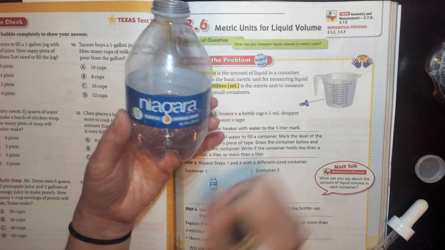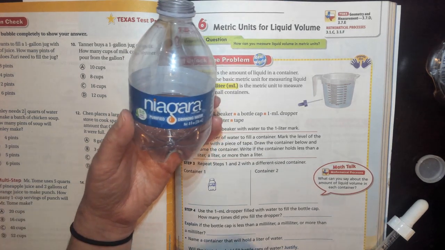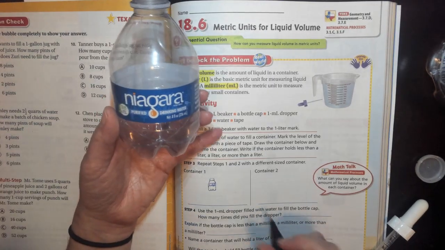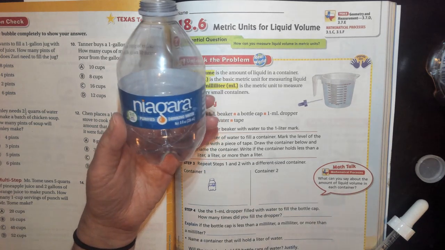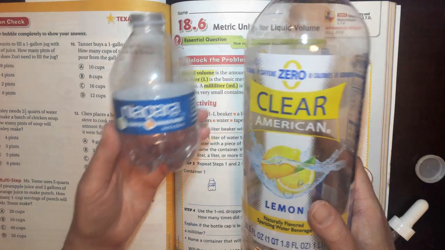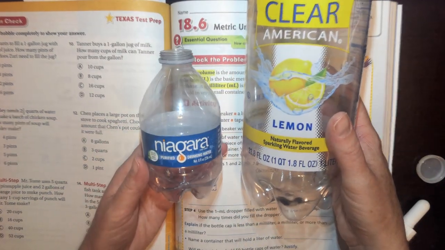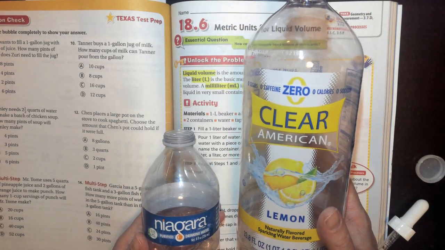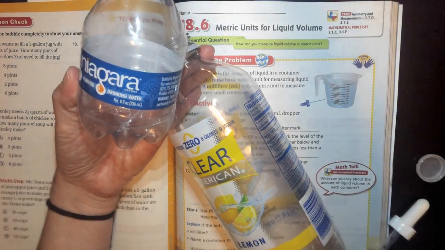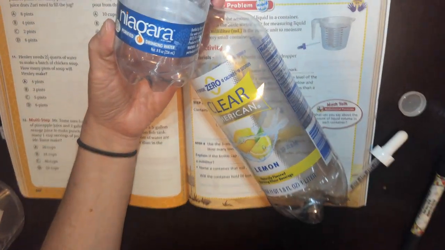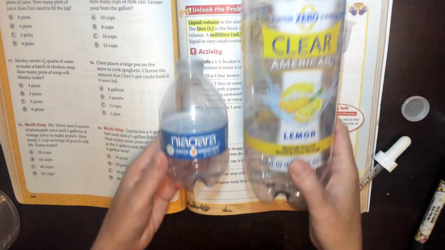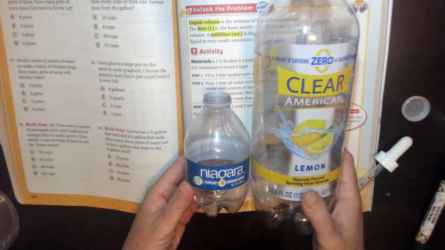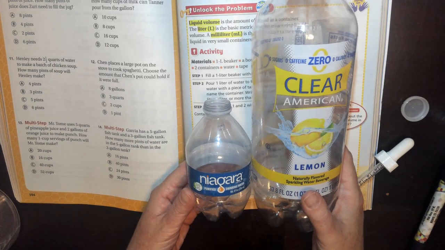I'm going to write cup on it so I can remember that this is the 1 cup container. And I can tell by looking that a cup is going to be less than my liter. Here, let me lift the camera a little bit there. So the 1 cup is a lot less than 1 liter.